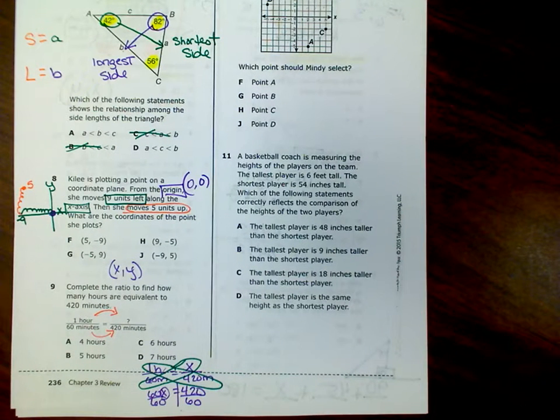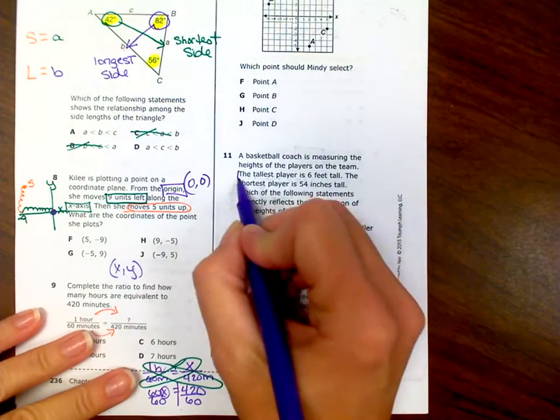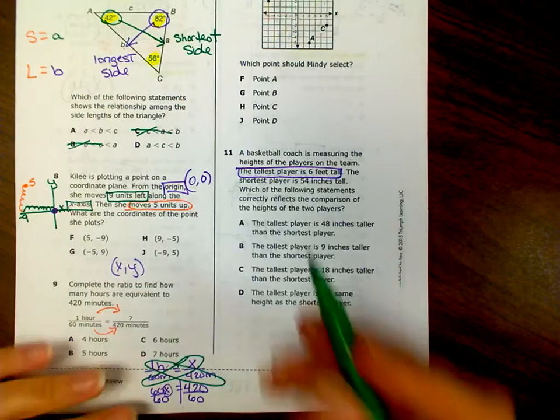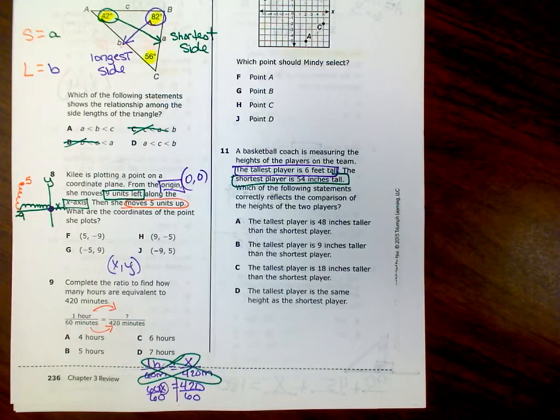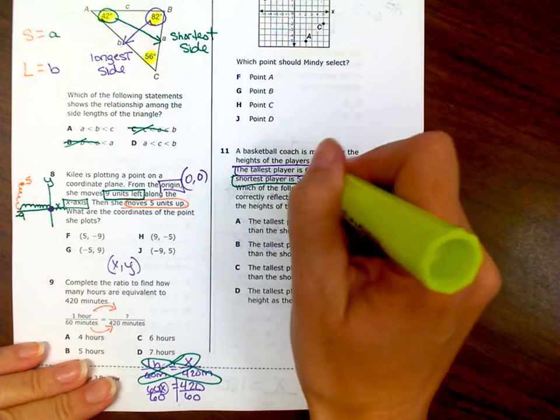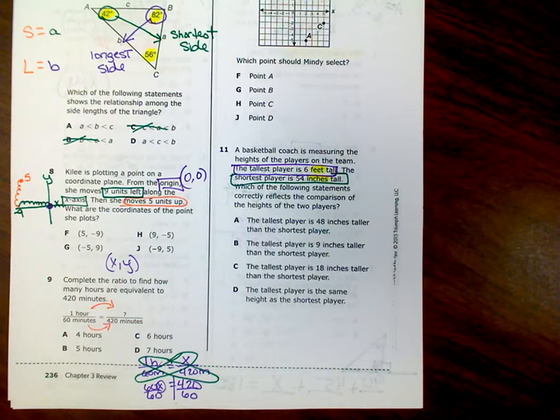Number 11. A basketball coach is measuring the heights of players on the team. The tallest player is 6 feet tall. The shortest player is 54 inches tall. Notice that this is feet and this is inches. We're going to have to get them all in one unit in a minute. Which of the following statements correctly reflects the comparison of the heights of the two players?